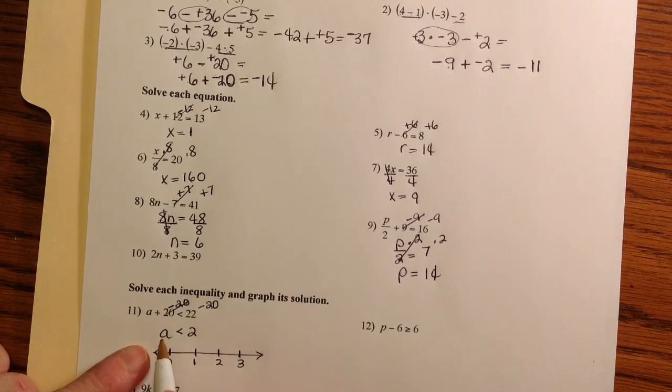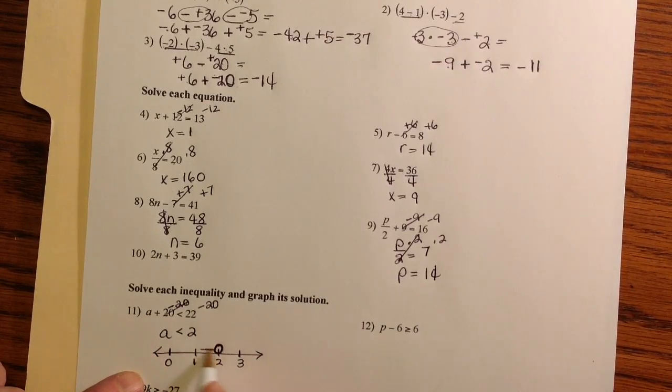Now we're only shading the true. A is less than 2, so 2 is false. 2's not less than 2, so we're going to not shade it. And then all the numbers that are smaller than 2 are to the left.